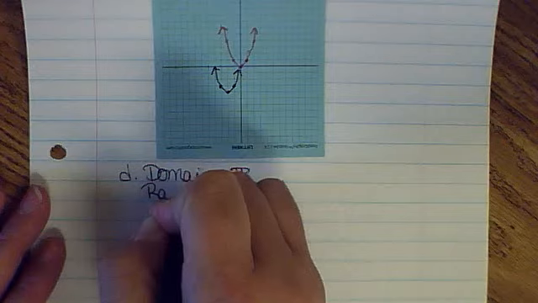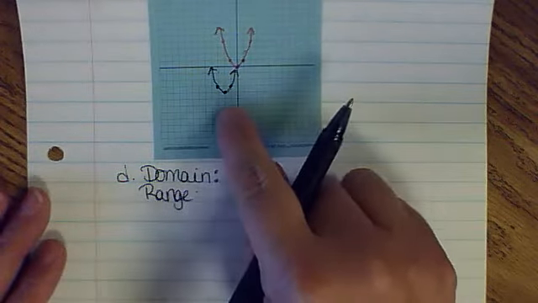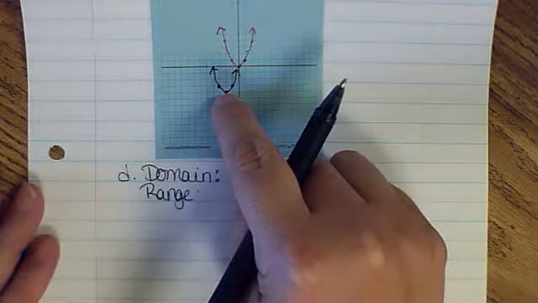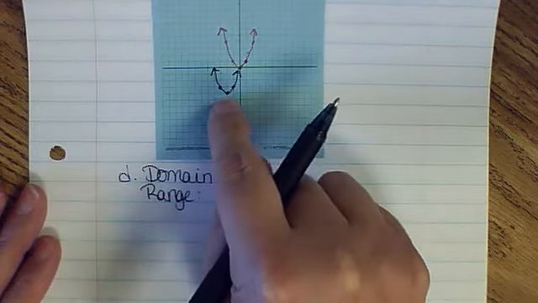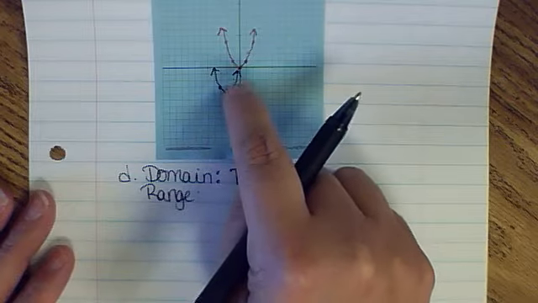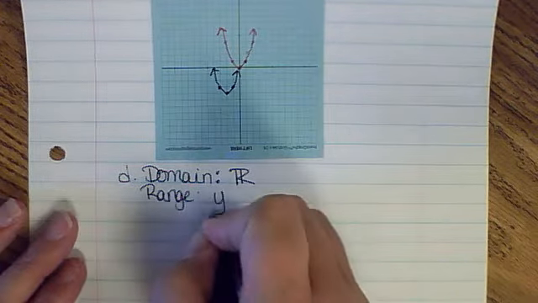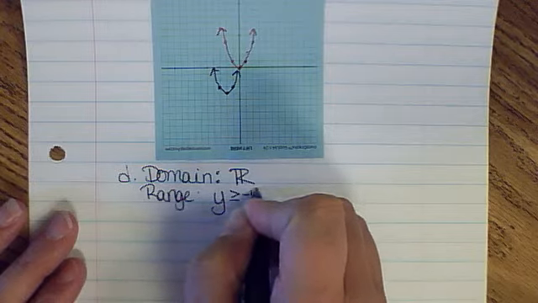Our range, though, is our y values. If I look at my parabola, my range goes from this point down here and up. So that point down there is -4. All of these y values on this parabola are greater than or equal to that. So our range is y is greater than or equal to -4.